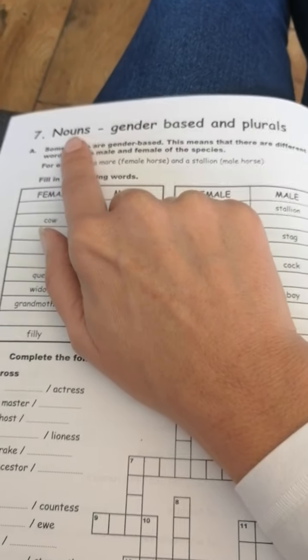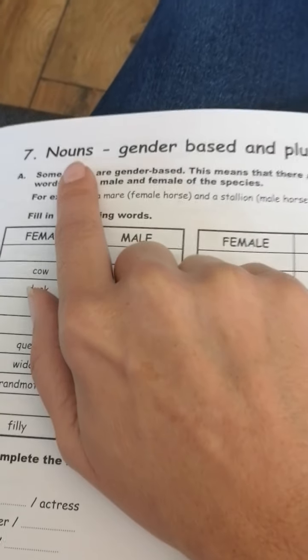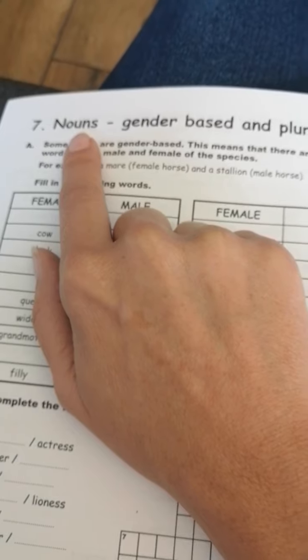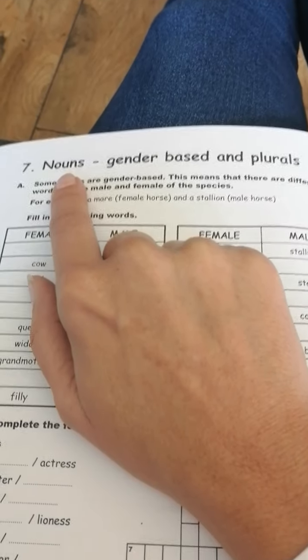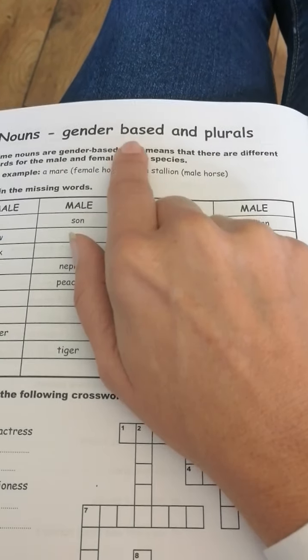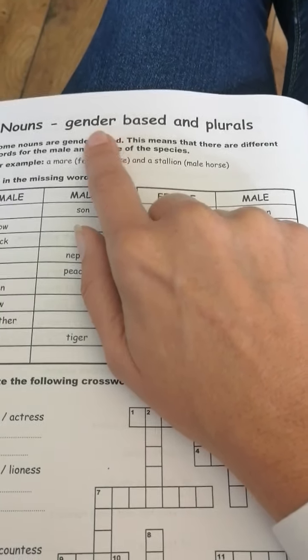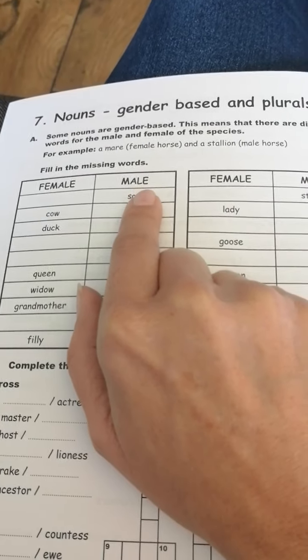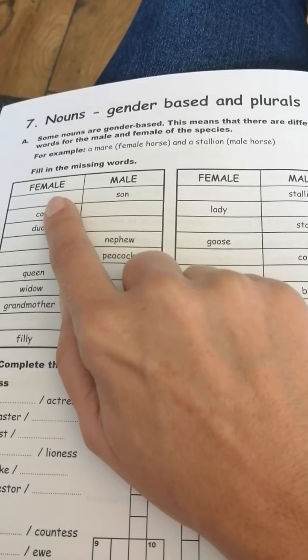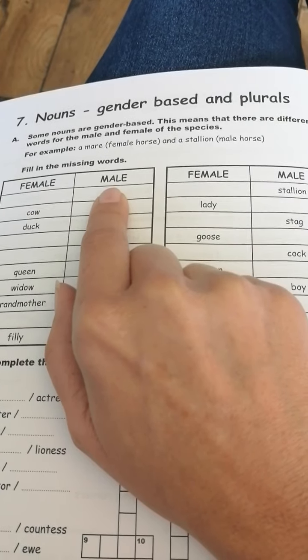We're going to learn about nouns. I hope you all remember what a noun is. We haven't been away from school for that long for us to forget what a noun is. So we're learning about nouns and we're learning about gender-based nouns. So gender is whether we are female or male. Okay, whether we are a girl or a boy.